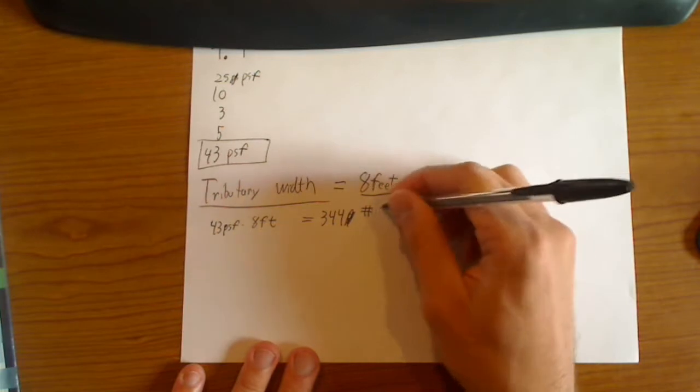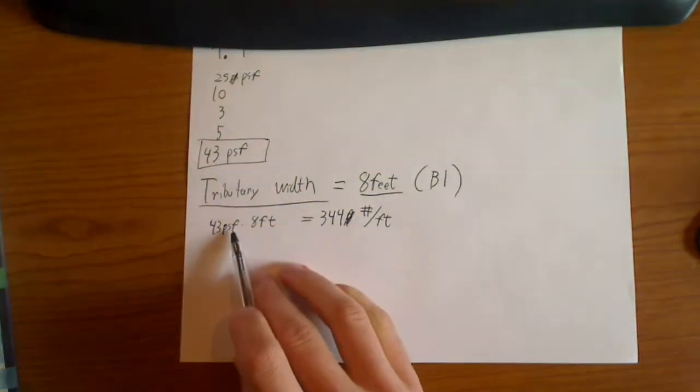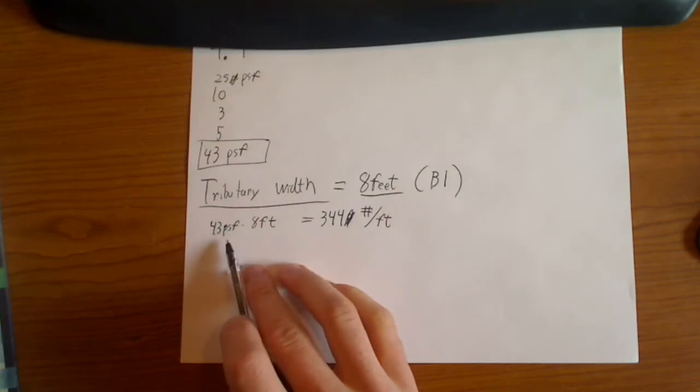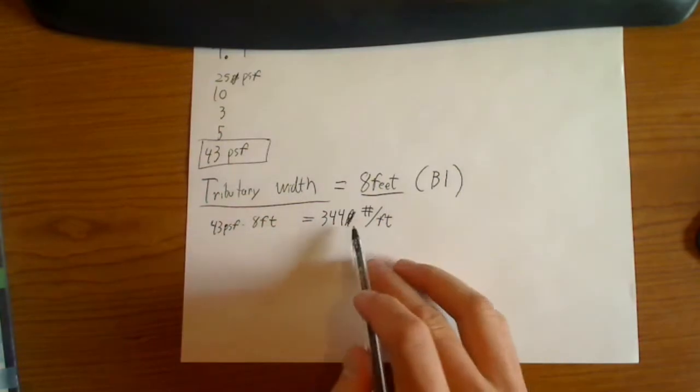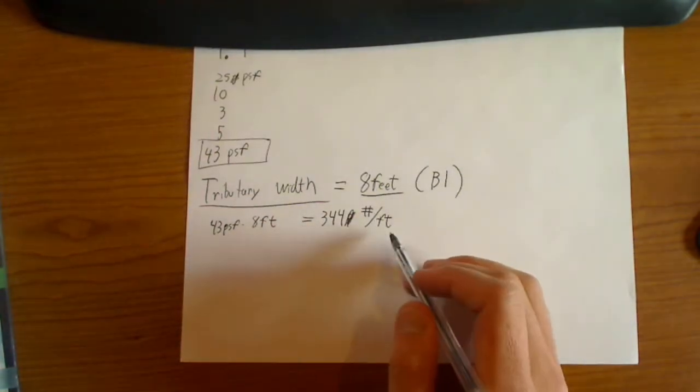I'll write it like this. Notice here we had basically pounds per area, so pounds over length squared times the length, so one of those lengths cancels, and you have pounds per unit length.